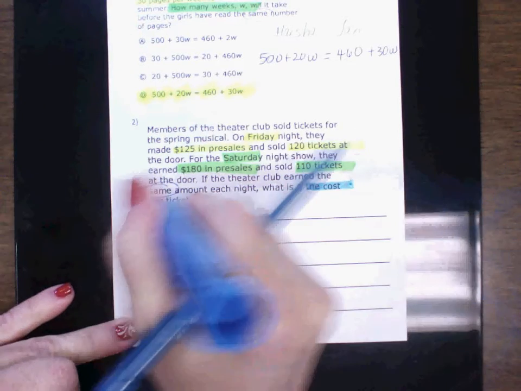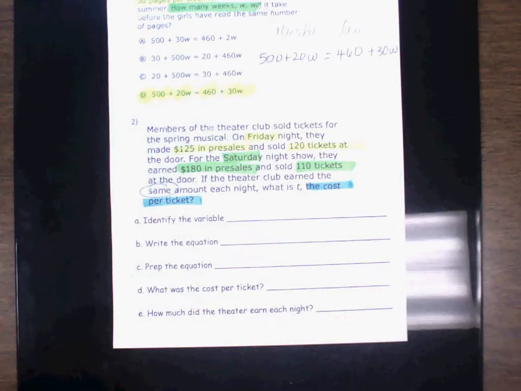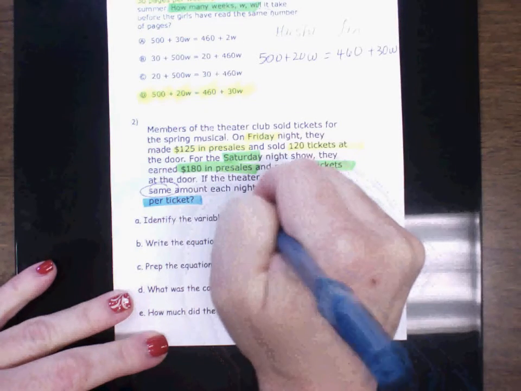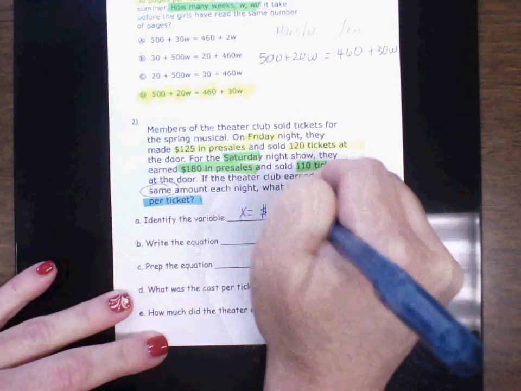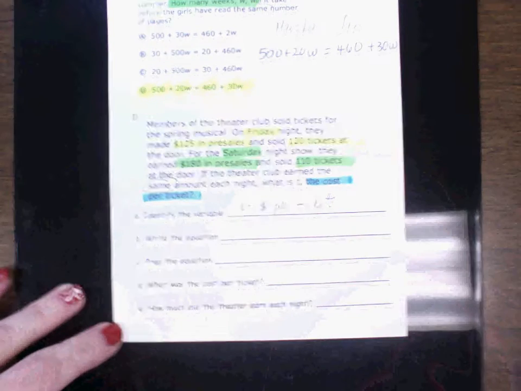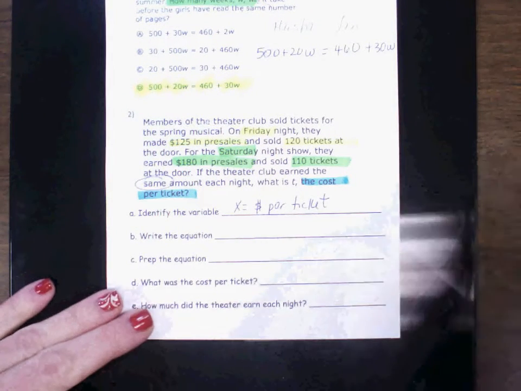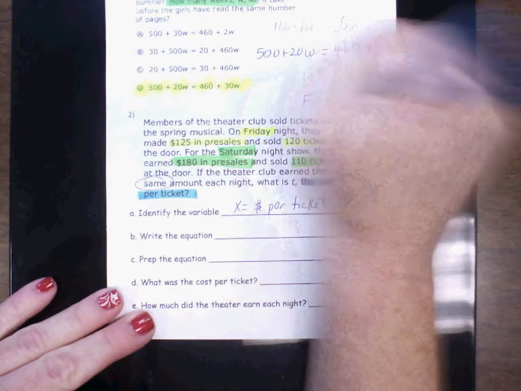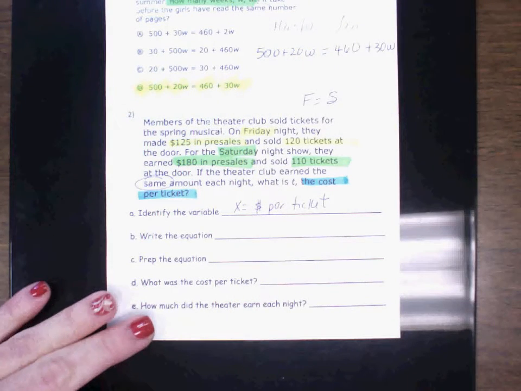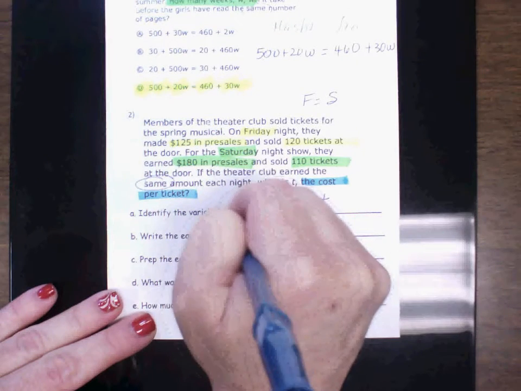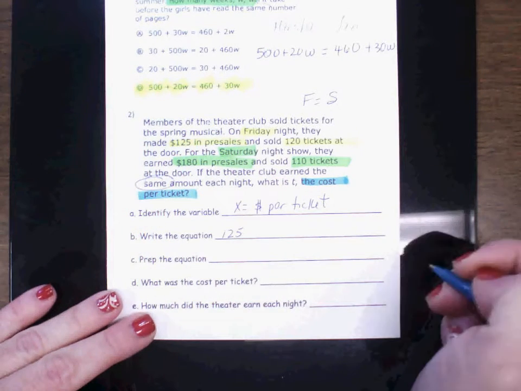All right, so what's your X? Cost per ticket. X equals cost per ticket. All right, so let's write down the equation. That means that Friday needs to be equal to Saturday. Okay, so what's Friday? 125.